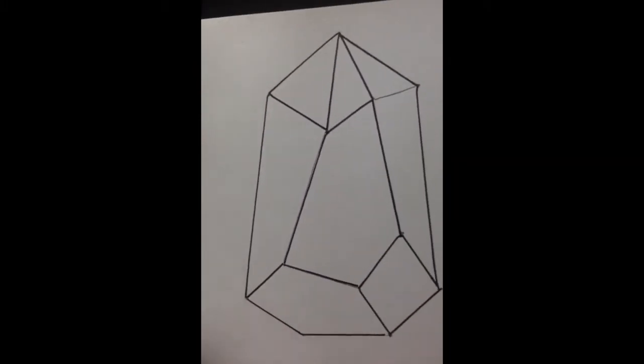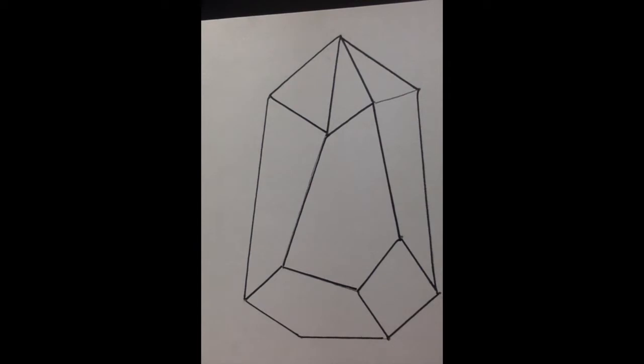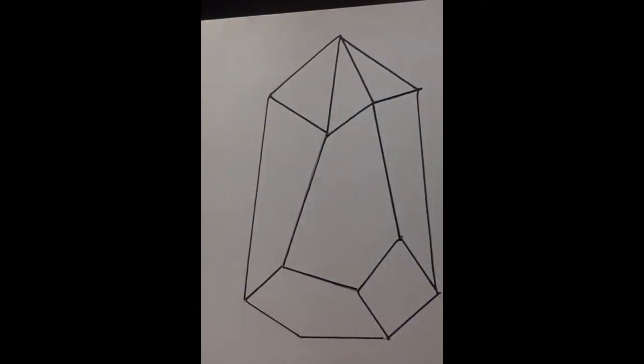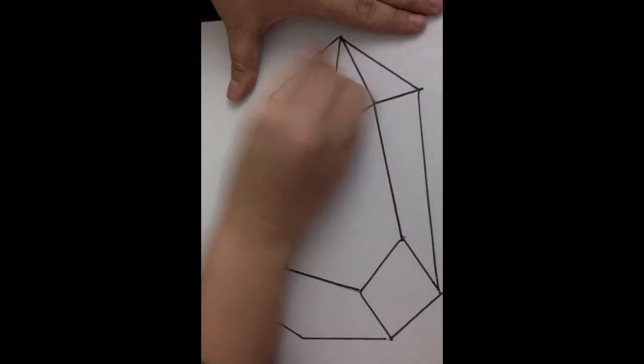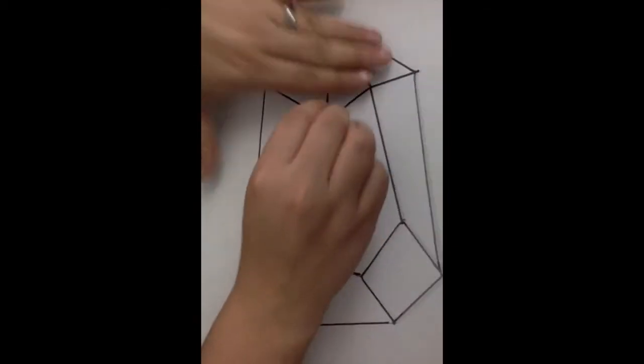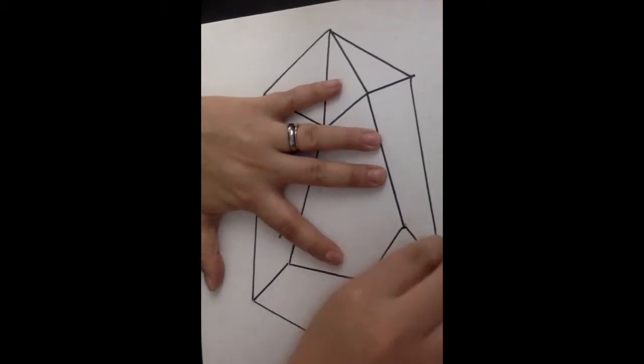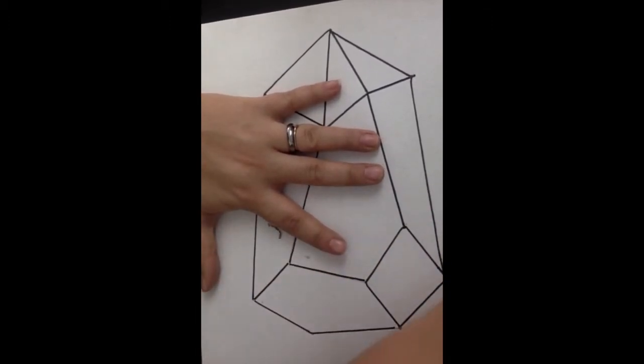All right. Once you have your crystal, and I forgot one line. Once you have your crystal traced with your marker, if you have one, you can go in and erase your pencil marks and your dots. Now this is where the watercolors start coming in.